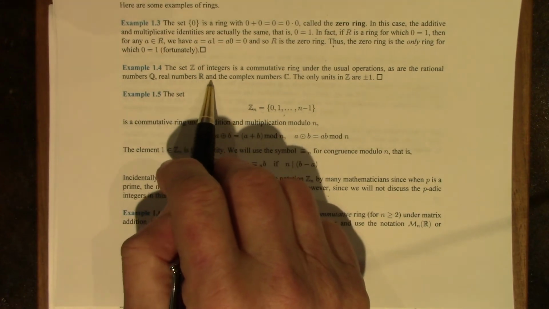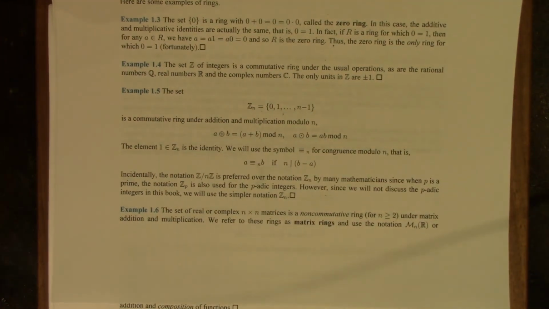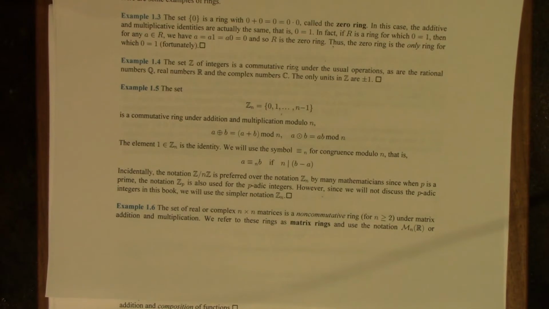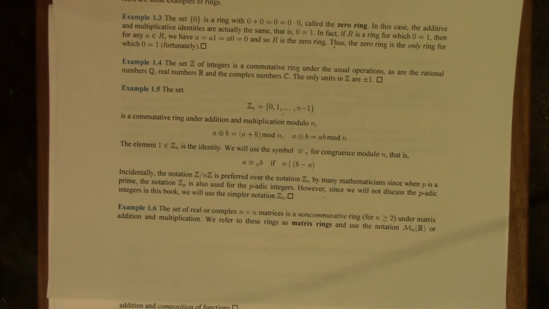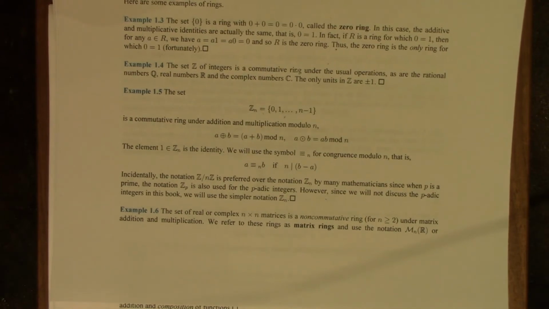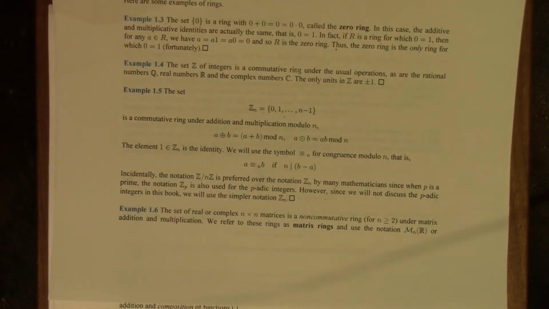The set of integers is a commutative ring under the usual operations, as are the rational numbers, the real numbers, and the complex numbers. The only units in Z are positive and negative 1.